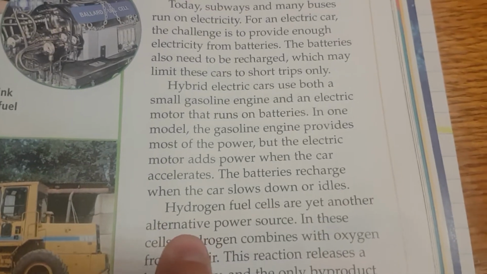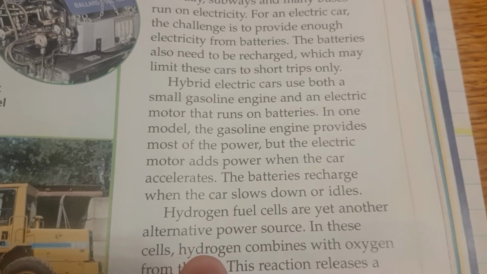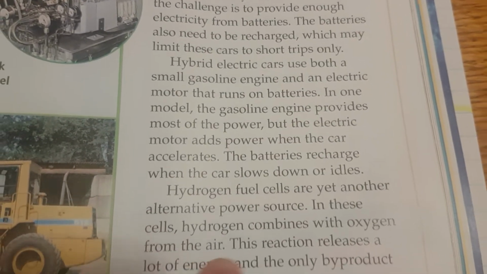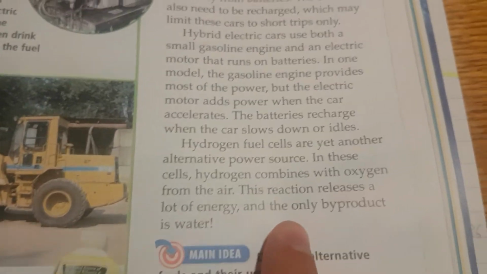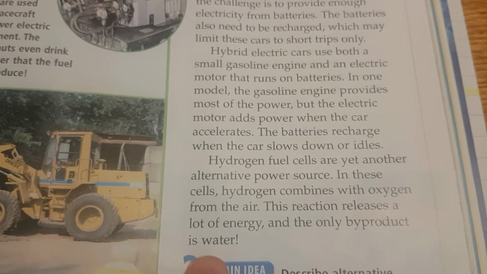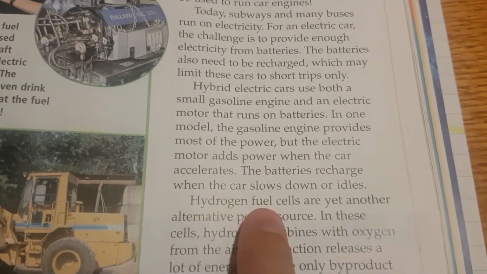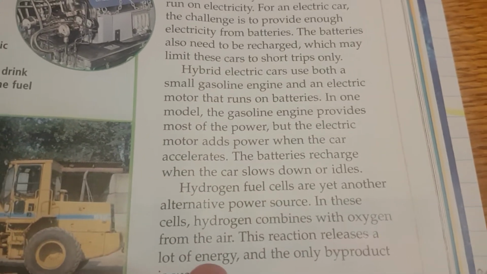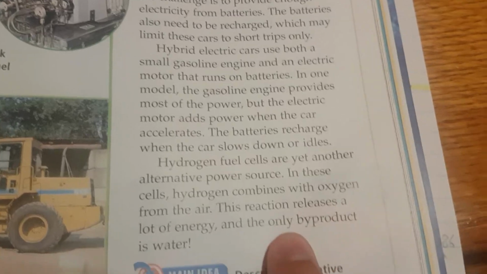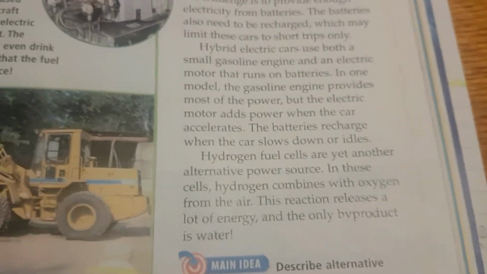Hydrogen fuel cells are yet another alternative power source. In these cells, hydrogen combines with oxygen from the air. This reaction releases a lot of energy. The only byproduct is water. So, our note is going to be hydrogen fuel cells, a lot of energy, only byproduct, water.